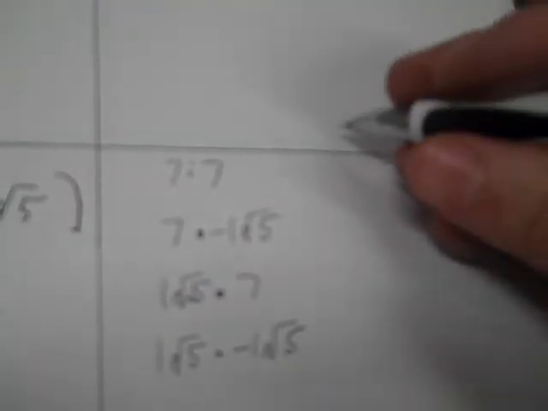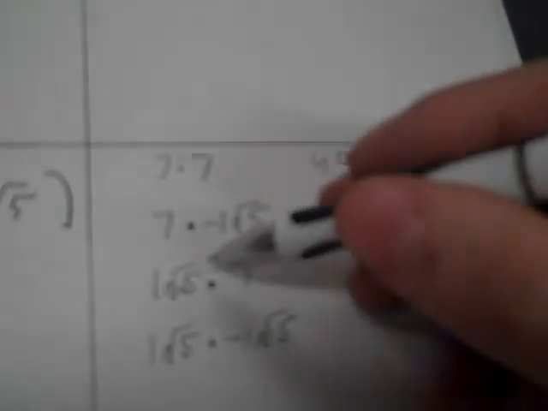7 times 7 is 49. 7 times negative 1 would be negative 7. I just attach the square root of 5 onto the product. 1 times 7 is 7. Attach the square root of 5. Now again, it was stupid for me to even do that because these just end up canceling. 1 times negative 1 is negative 1.